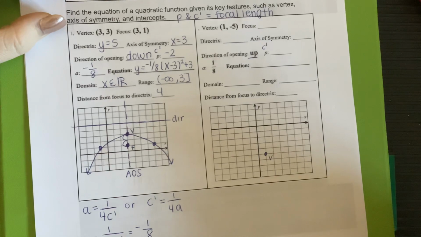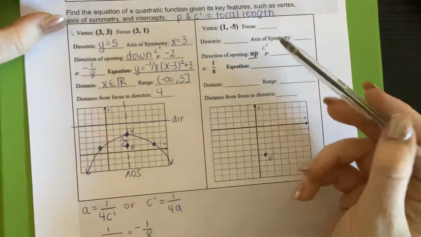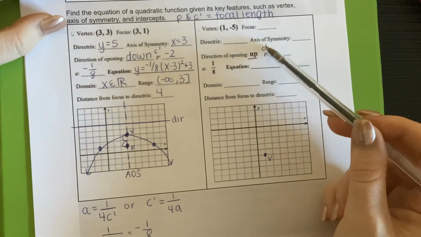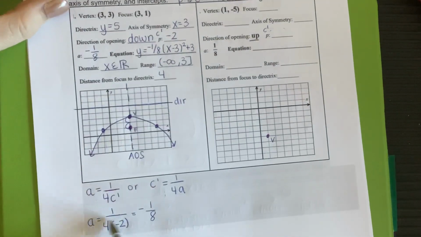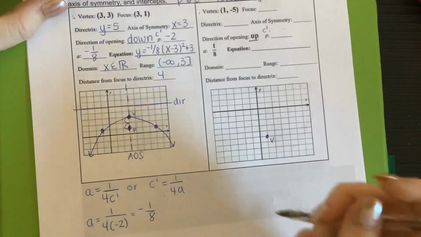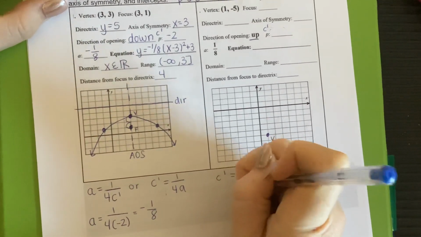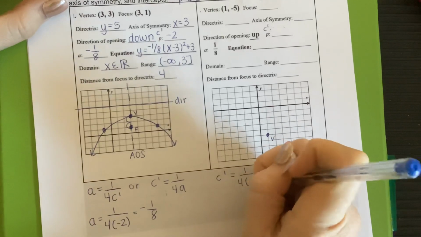In order to find our focus, directrix, and stuff like that, I need to know what my focal length is, so that's when I'm going to use one of these formulas. Now I'm looking for focal length. So I'm going to use C prime is equal to 1/4, and then my A value is 1/8.